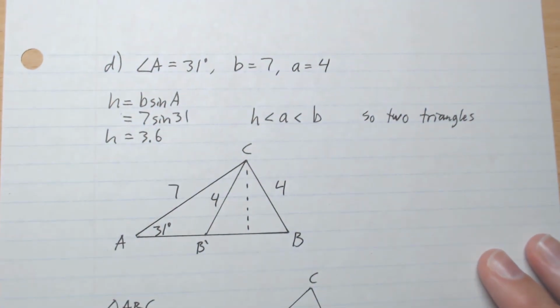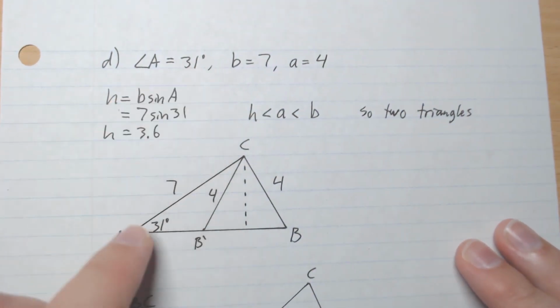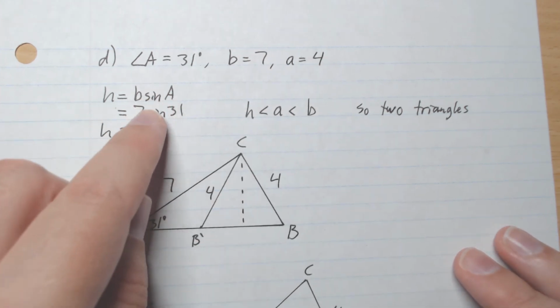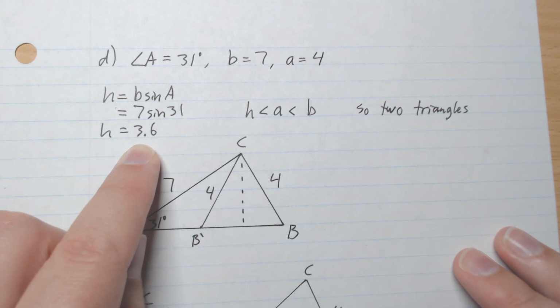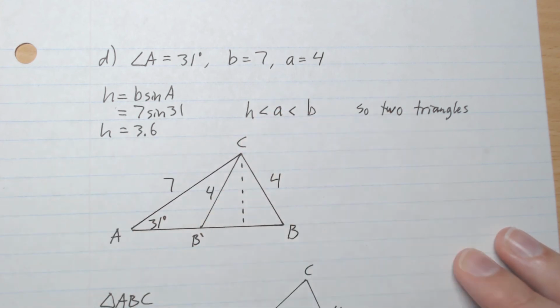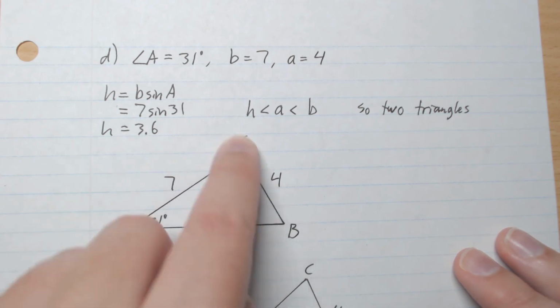Okay, D. Angle A is 31, b is 7, a is 4. Calculate h, and we get 3.6. So we have 3.6, 4, and 7. Therefore, there are two triangles. Here they are like this.